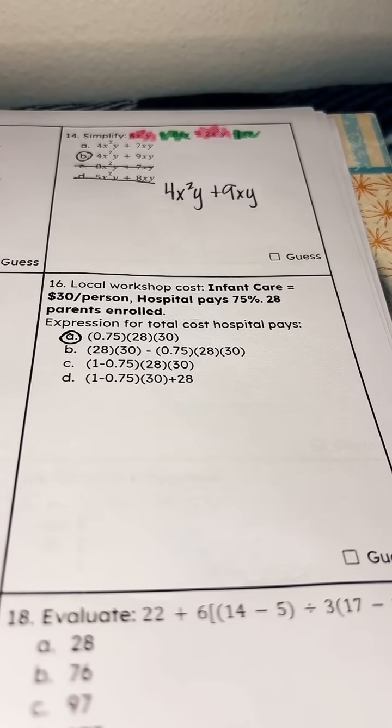That could be confusing because if the hospital is paying, it makes you think that they're taken from the amount in a way. Oh, I see what you're saying.